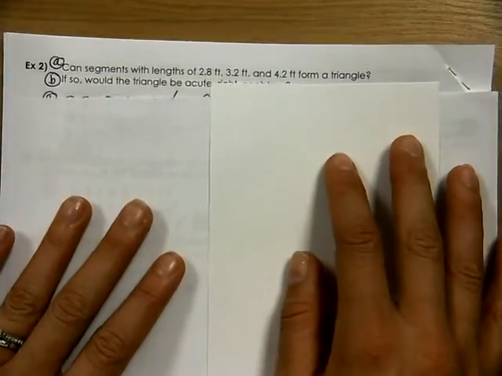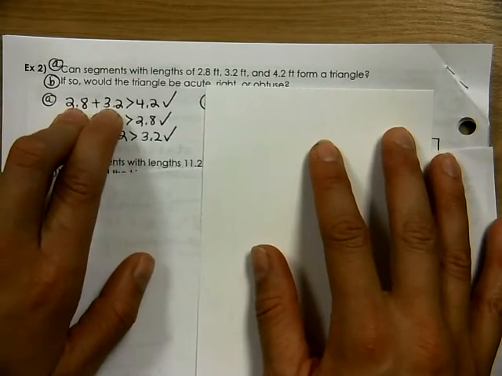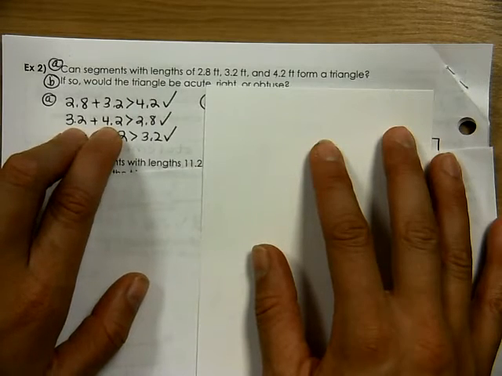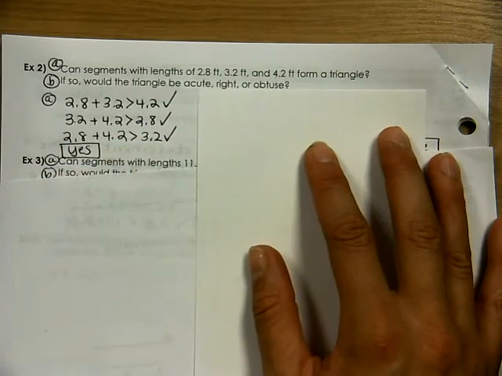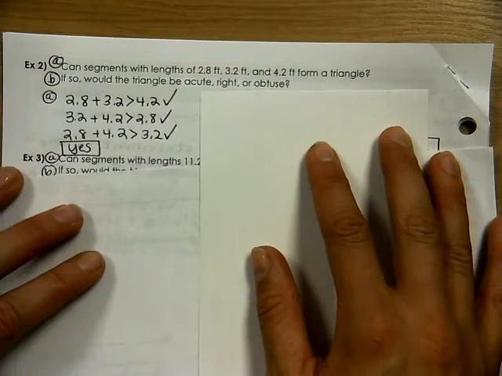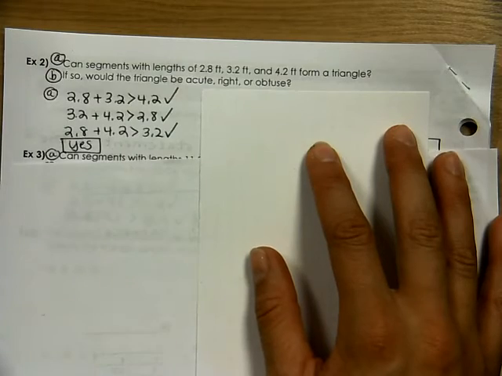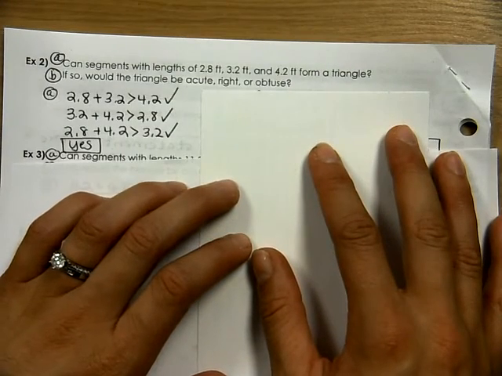So I have to try all of these out. Well, when I do that, I find out that if I add these two lengths together, it is greater than the third. The other two added together is greater than the third, and same thing here. So because all of these are true, yes, this is a triangle. These side lengths are of sides that would form a triangle. But now I have to decide whether this is right, acute, or obtuse.